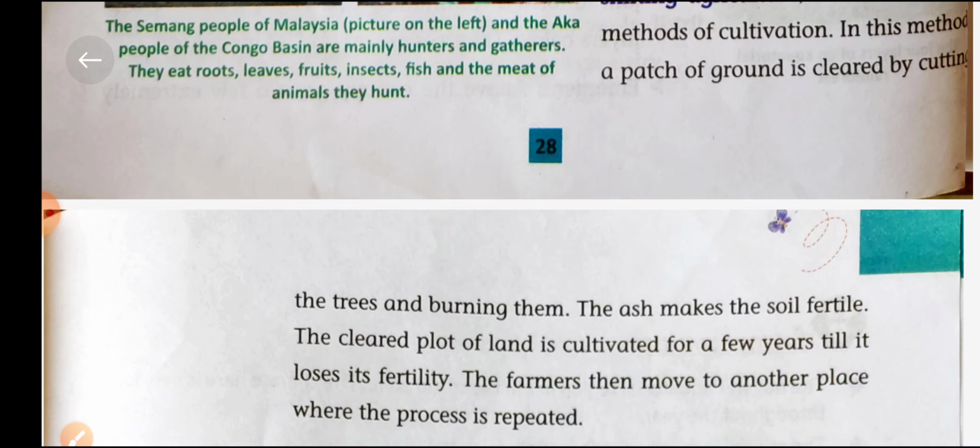Later it loses fertility. The farmers then move to another place, where the process is repeated. When the fertility is over, farmers move to another place and repeat this activity once again. That is called shifting agriculture.